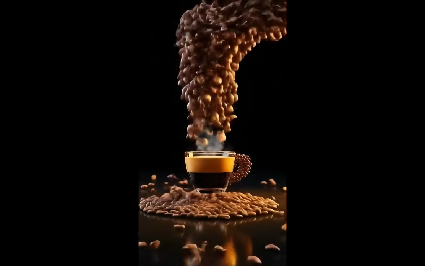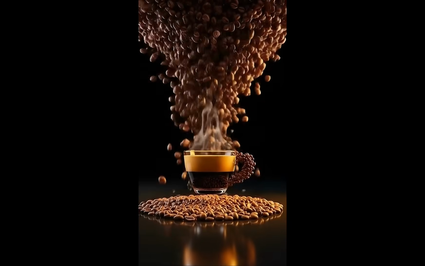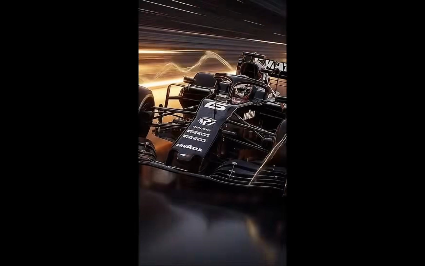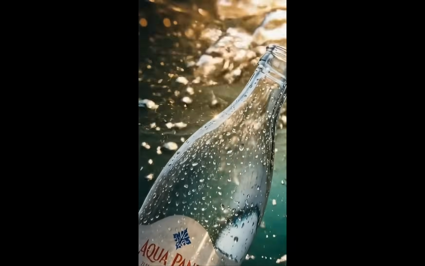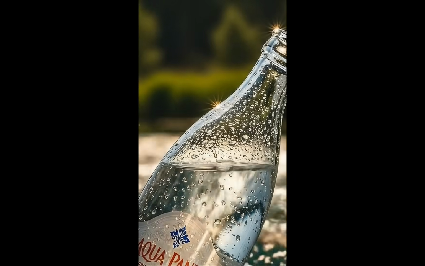From the rush of the track to the richness of the cup, speed transforms into flavor. Every second counts, every detail perfected. Lavazza, where performance becomes taste. Born in the heart of Tuscany, every drop flows through time, gathering purity and balance. One continuous journey, from untouched spring to your glass. Aqua Panna, nature's infinite flow.